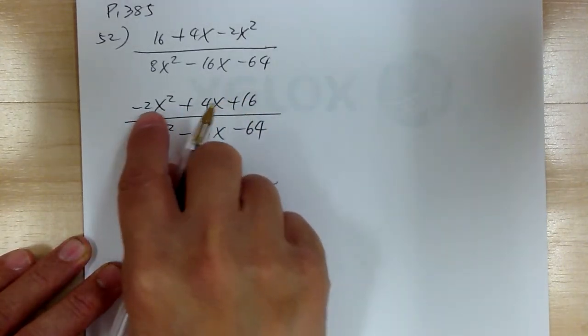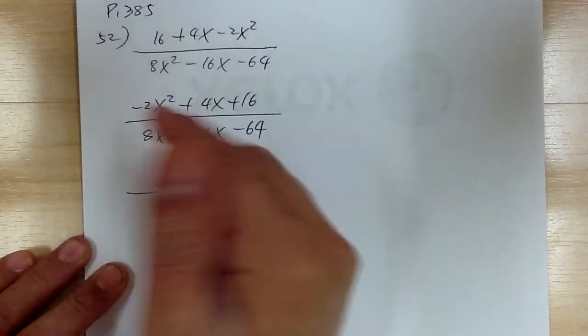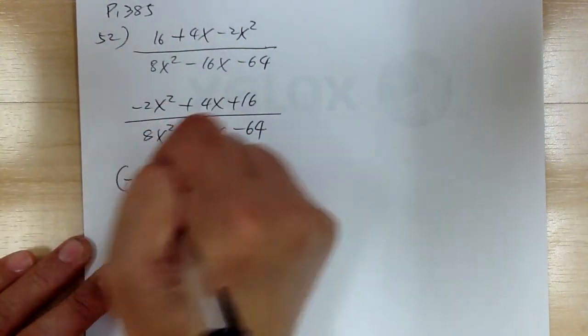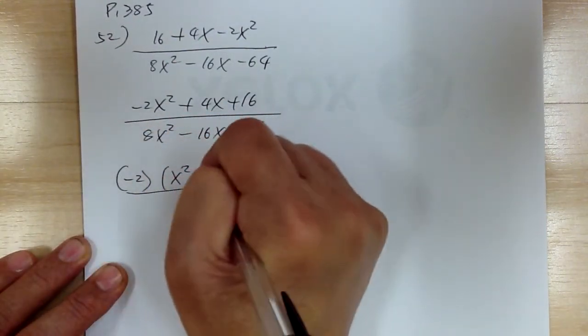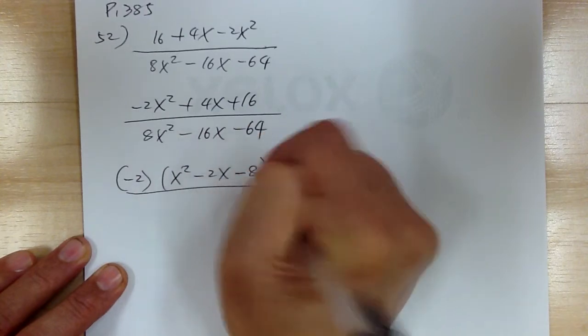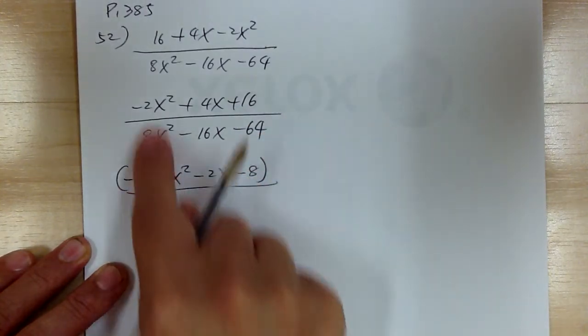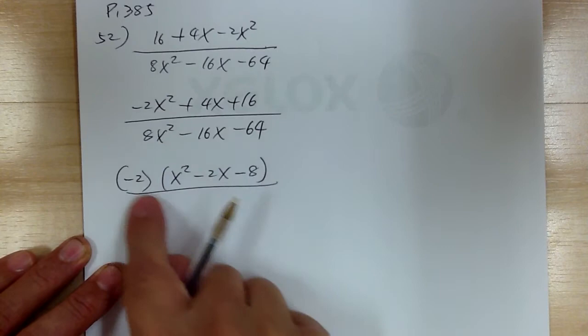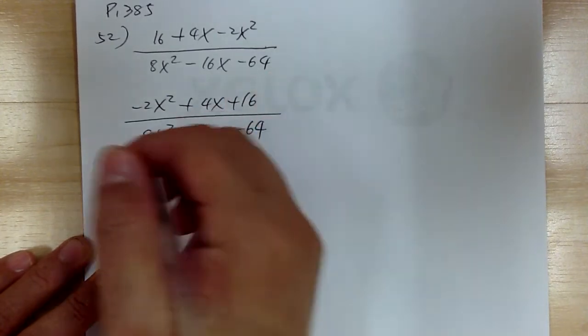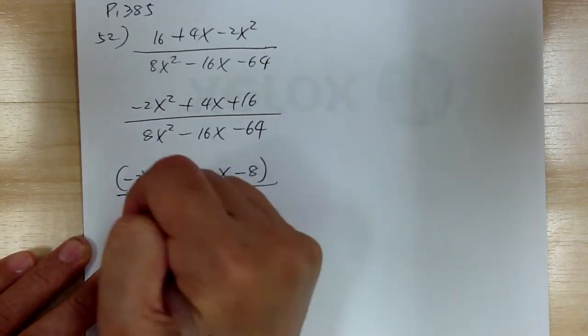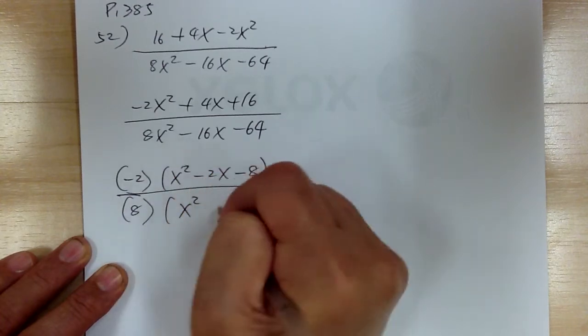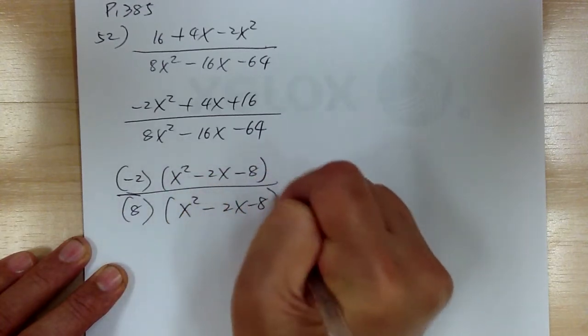So step 1, and because it's negative, you have to factor the negative. So factor the negative 2. So you're going to get x squared minus 2x minus 8. Double check. Okay, negative, positive, positive. Okay, on the bottom, you need to factor the 8. So you're going to get x squared minus 2x minus 8.